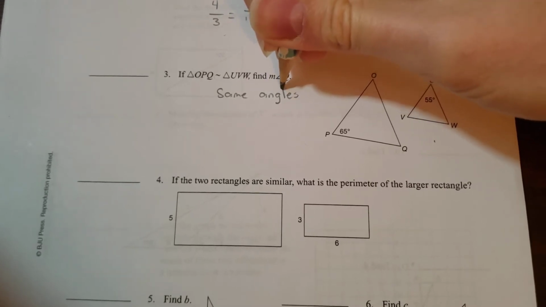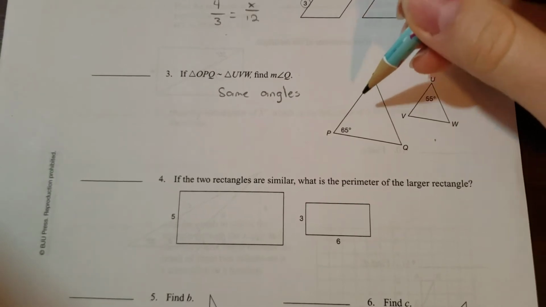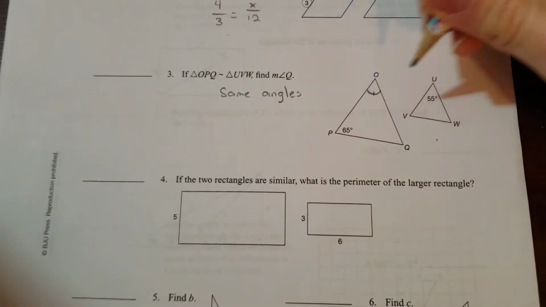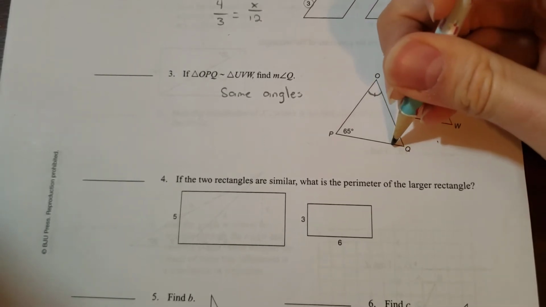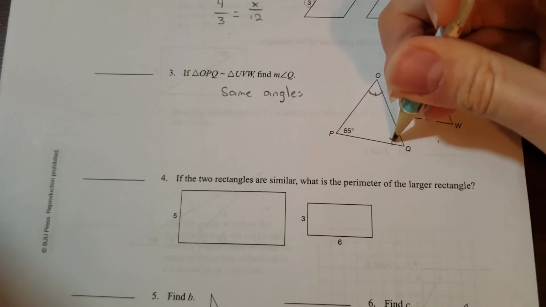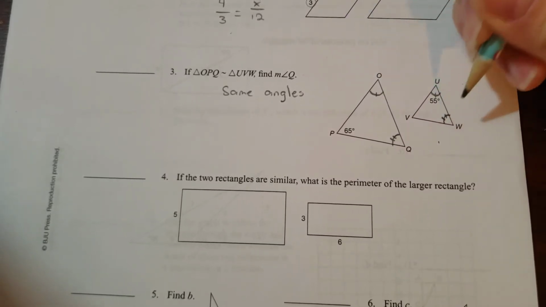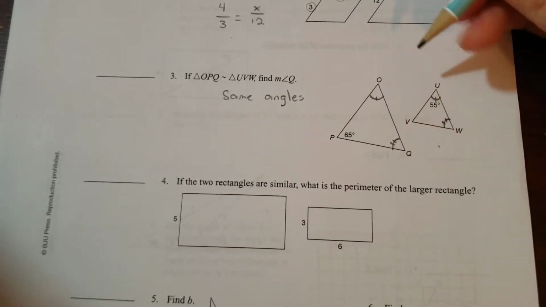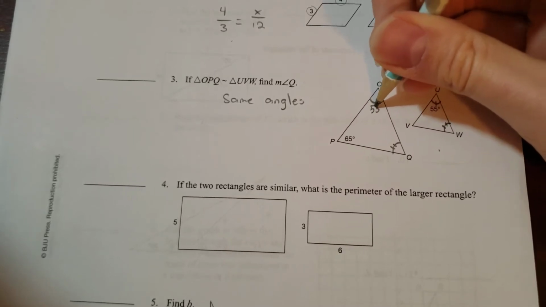They don't have the same sides. So therefore, we know that this angle is the same as this angle. We also know that this angle is the same as that angle. That's what we're trying to solve, right? Therefore, we know this is 55 degrees.